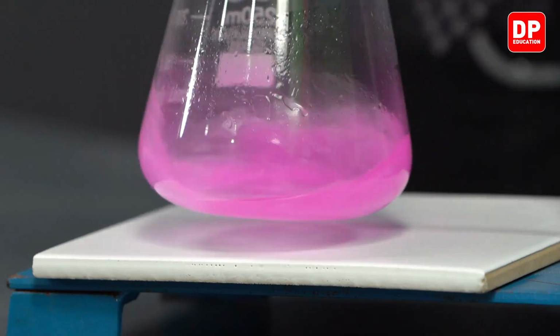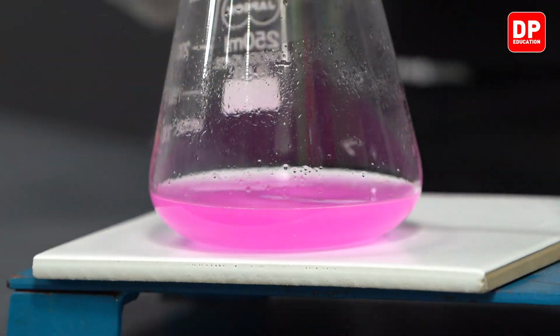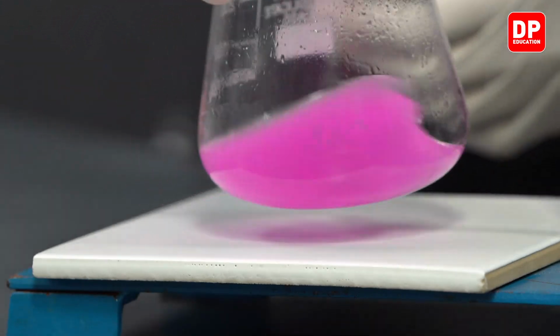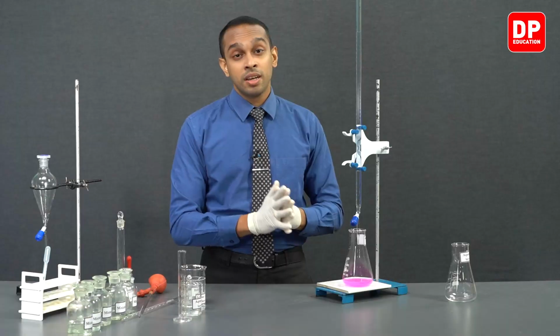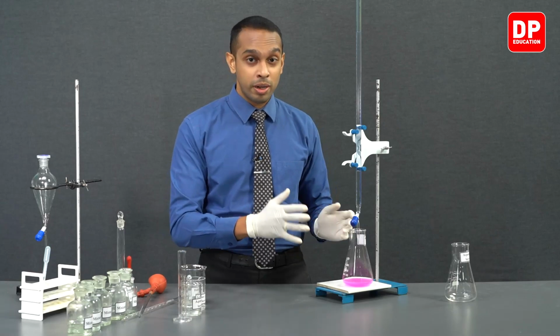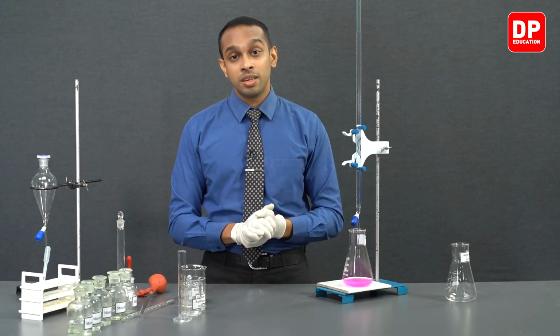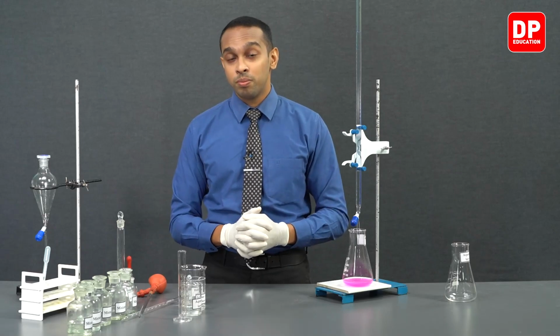You can see with just one drop, the entire mixture turned pink. This indicates that all of the ethanoic acid is now completely reacted, and the excess sodium hydroxide in the medium turns the phenolphthalein into a pink color, because the medium is now basic.